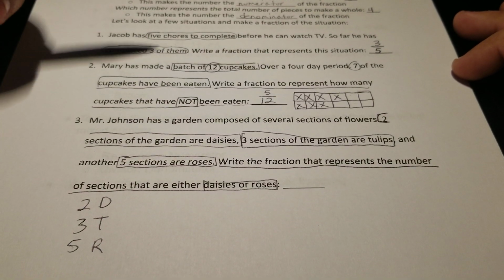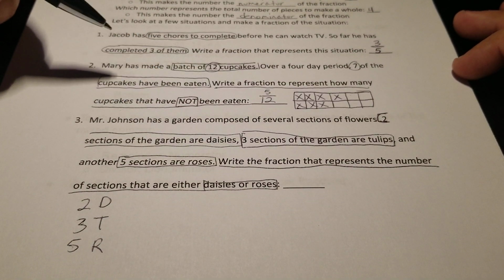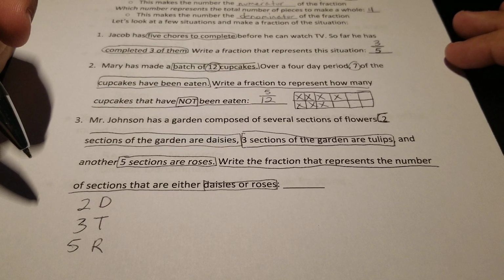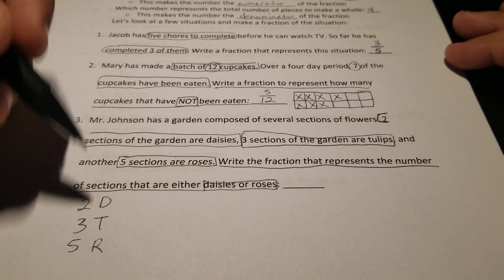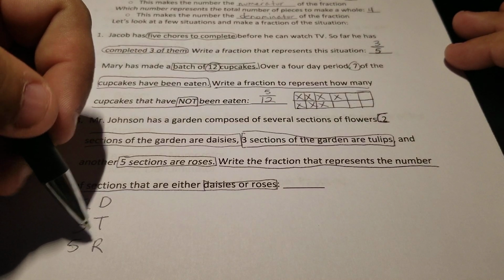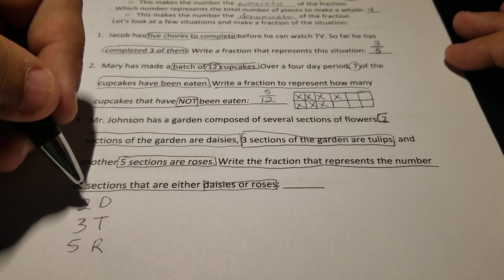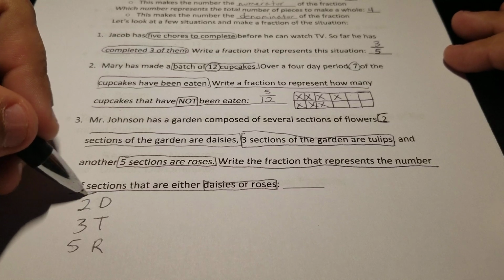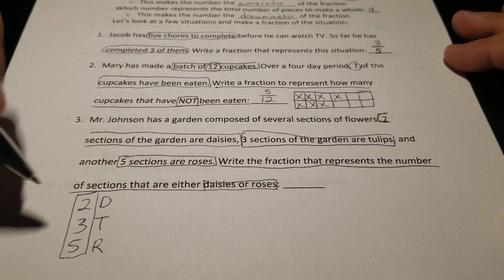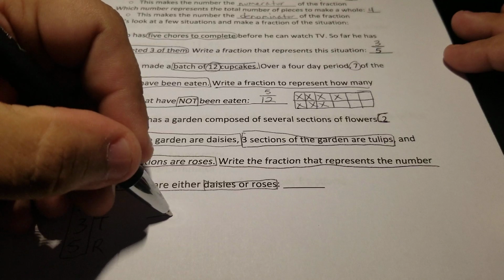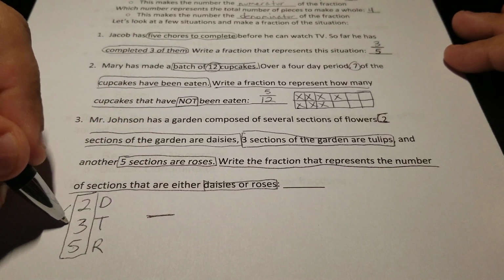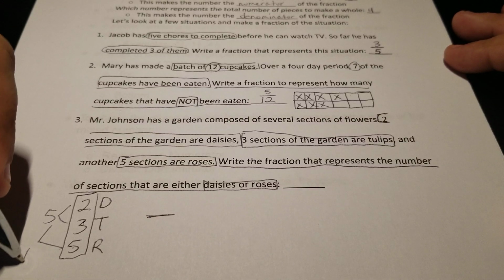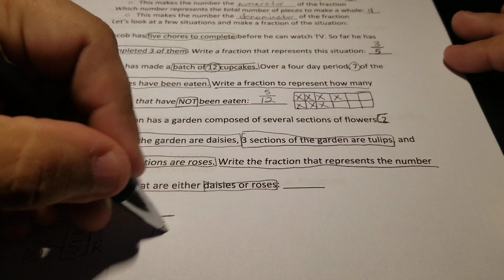Now, unlike problems 1 and 2 where you were given a denominator, in 4th grade, you sometimes have to find the denominator yourself. So, what is my denominator? The idea here is you need to add these numbers together to get your denominator. So 2 plus 3 is 5, and then 5 plus 5 is 10. That's my denominator.